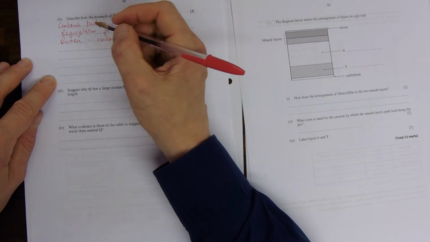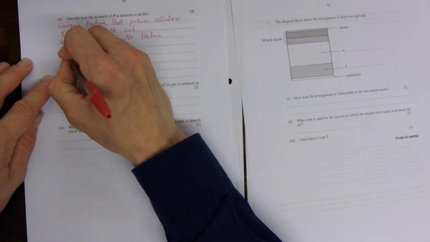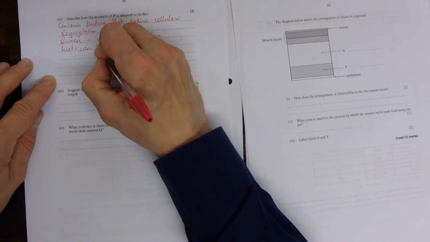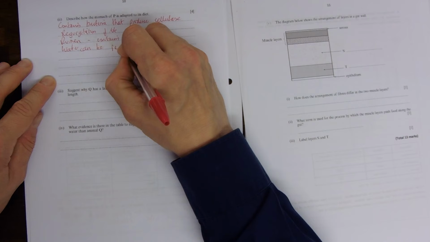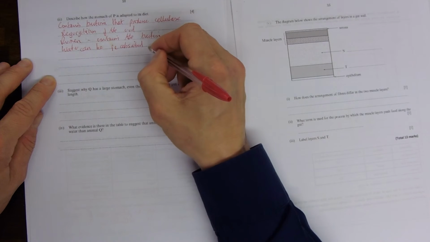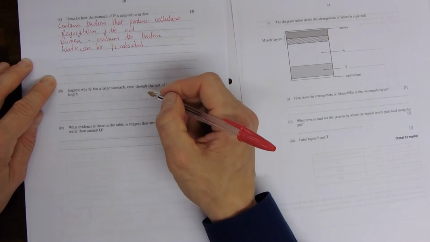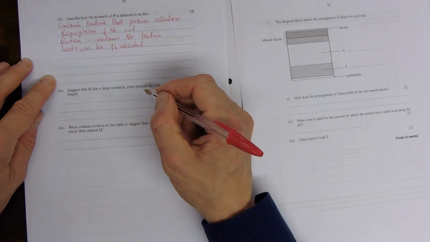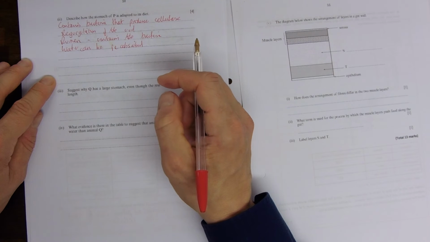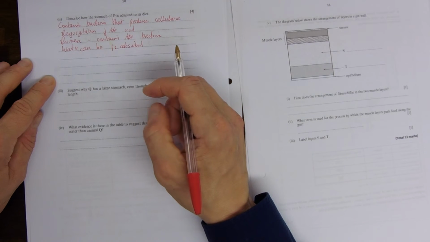So water can be reabsorbed in the stomach, in this regurgitation and chewing again. And we could possibly mention any other relevant points about absorption of fatty acids or anything else that you know about that. But there's 4 for you.